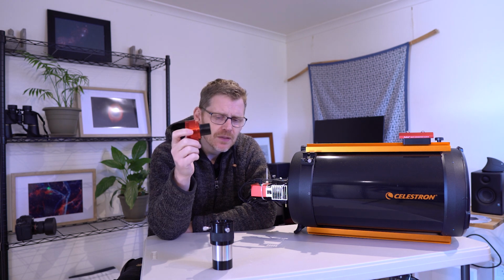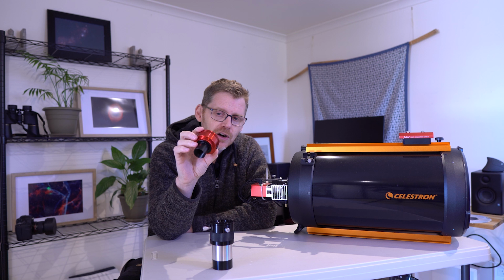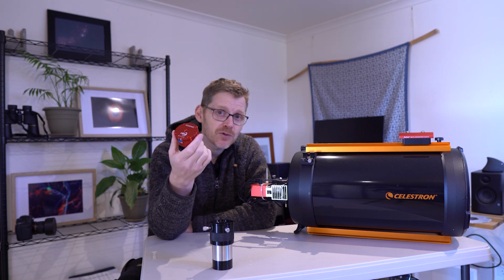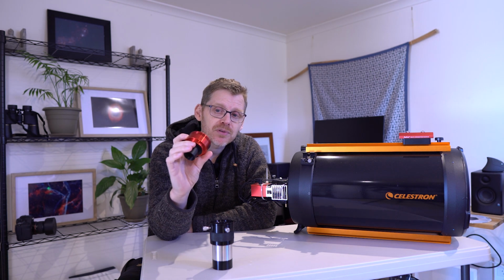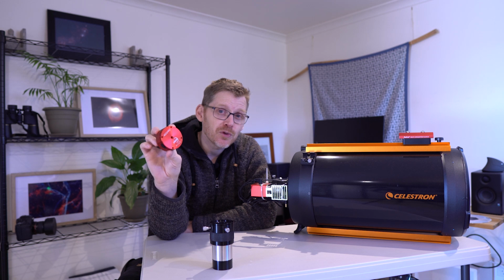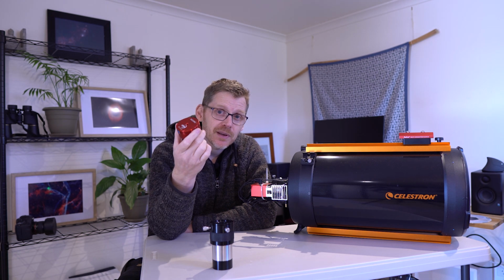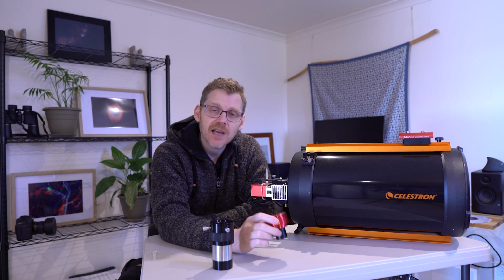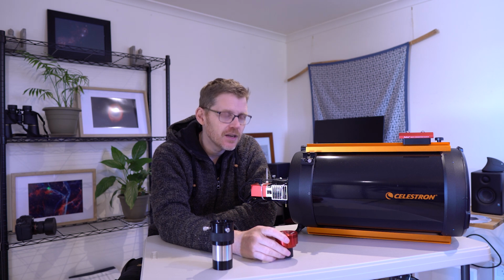That's why these little planetary cameras are very useful and important for planetary imaging. The good thing is they don't cost a fortune either. I can't remember the price of this 224MC, which is a very popular planetary camera, but it's very affordable, especially compared to the cooled cameras for deep sky astrophotography.